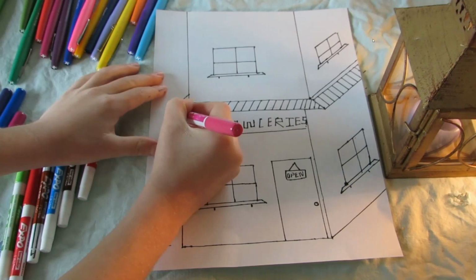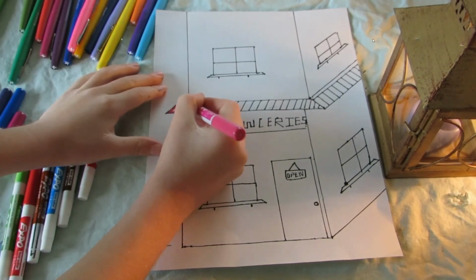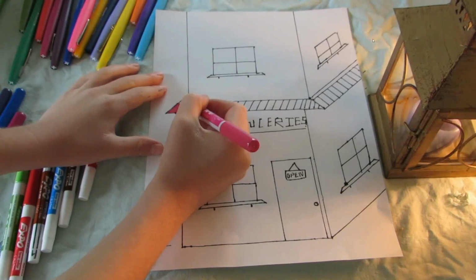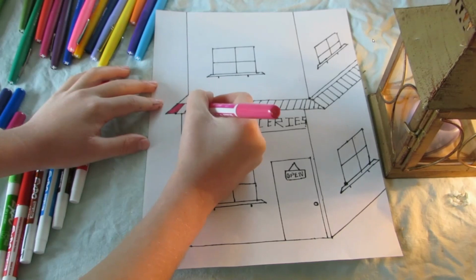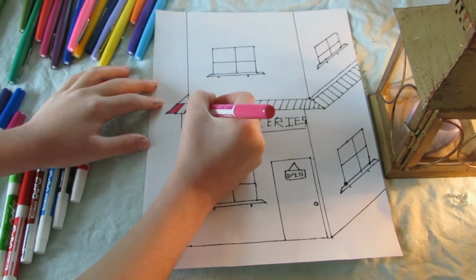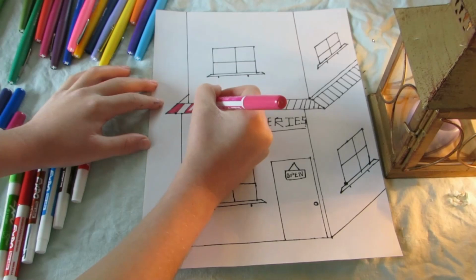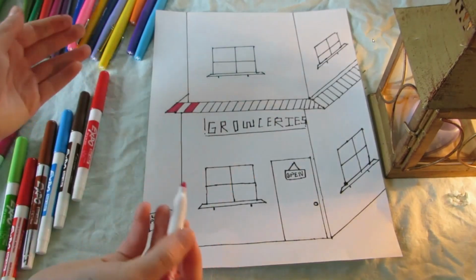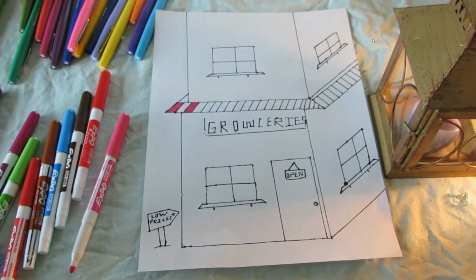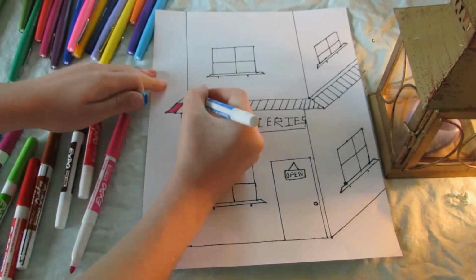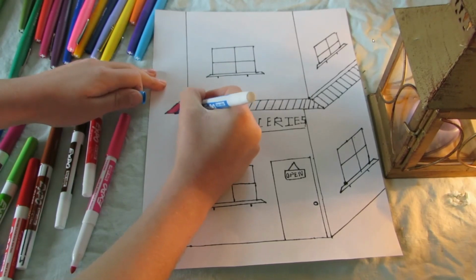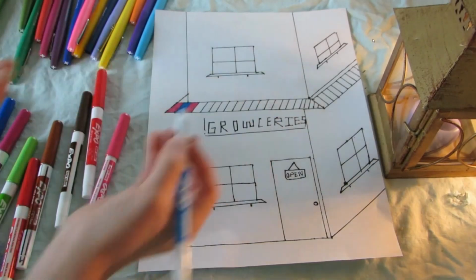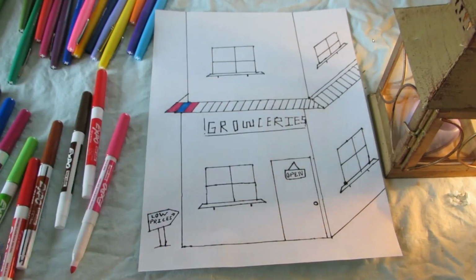Now we're going to color one pink and then the other blue. So just to show, I'm going to do one pink, a blank spot for the blue, and then another pink. Now I'm going to use light blue to fill in the other. And then repeat that step many times to fill in the entire thing.